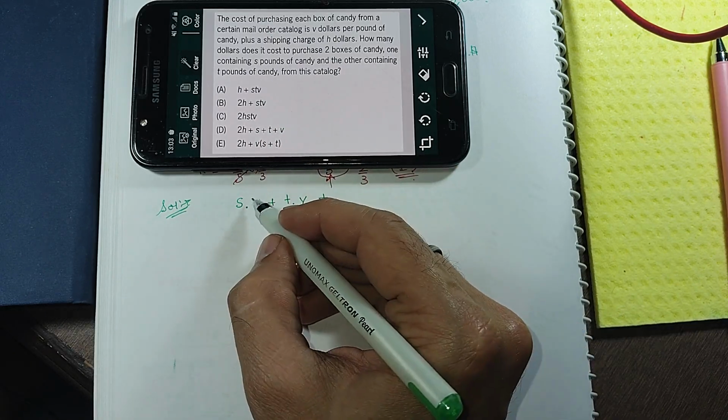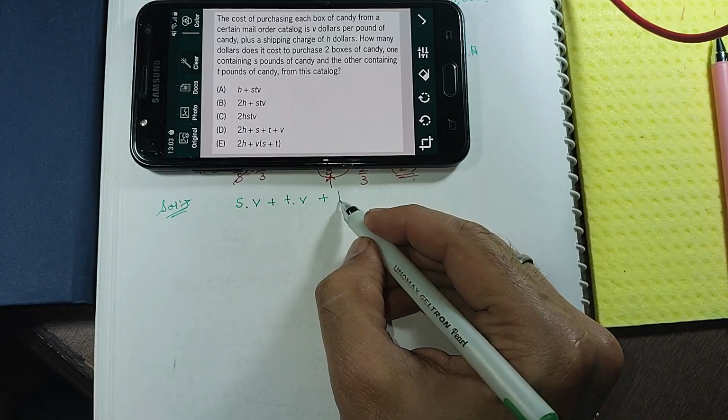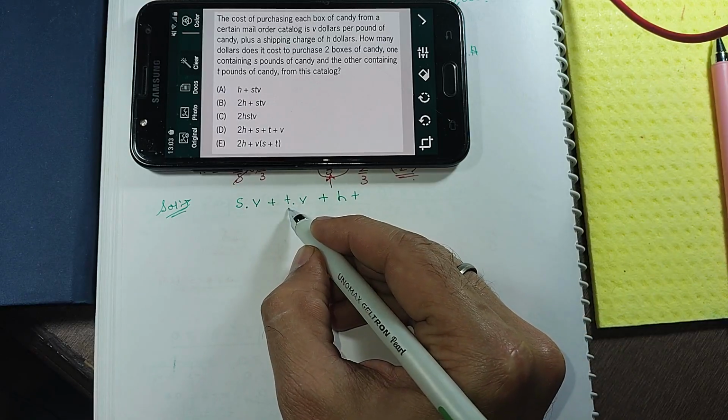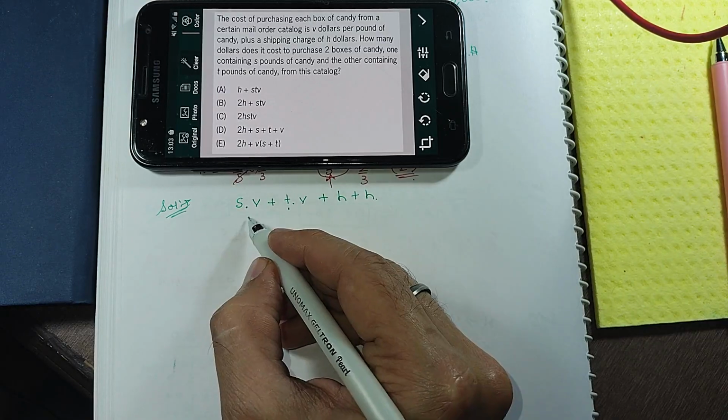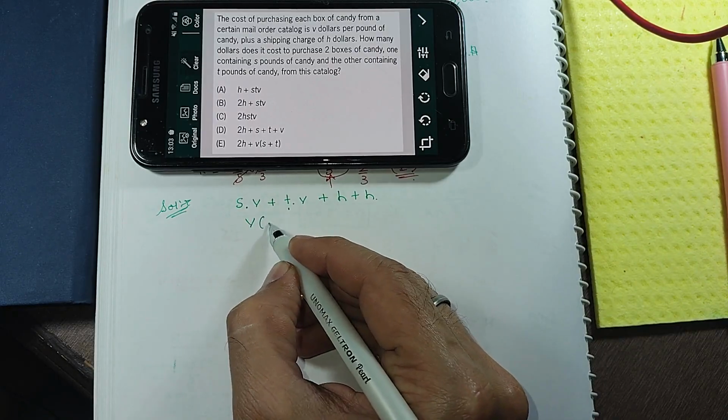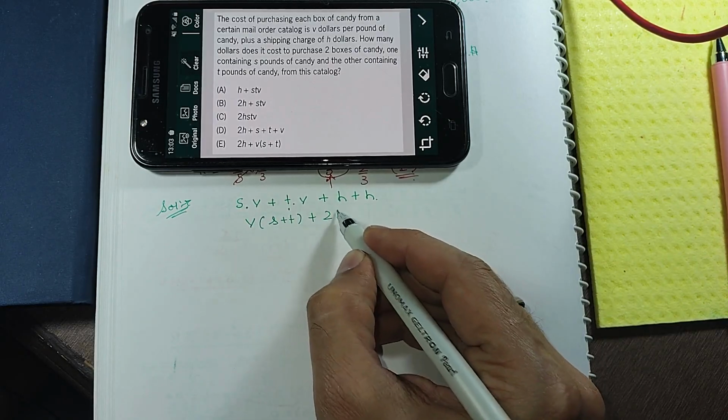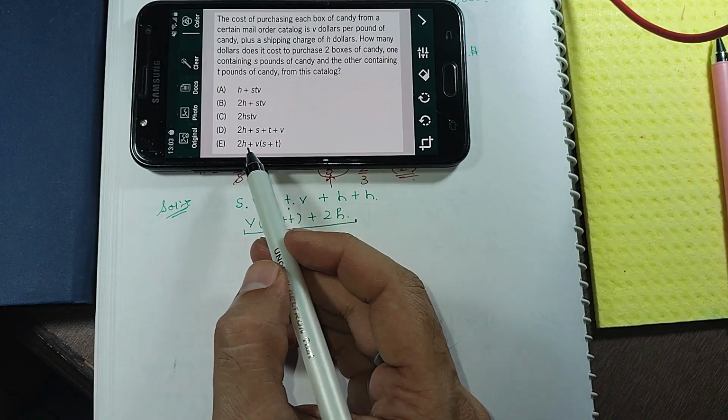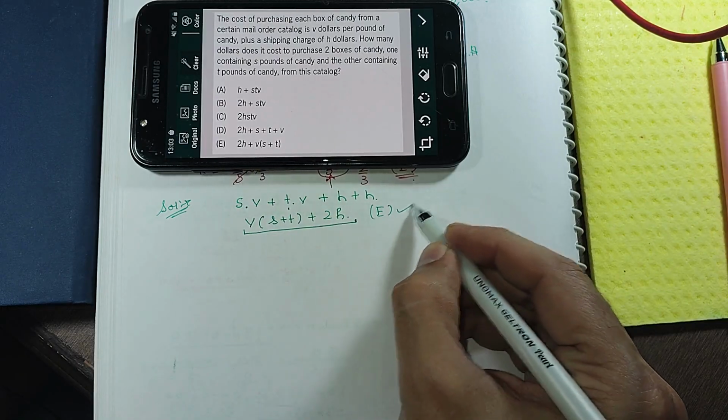Plus there will be one shipping charge for this, that will be H, plus the shipping charge for ordering T pounds of candy will be H. So taking V common, this will be V times (S plus T) plus twice H. So this is option E. Option E is the right answer.